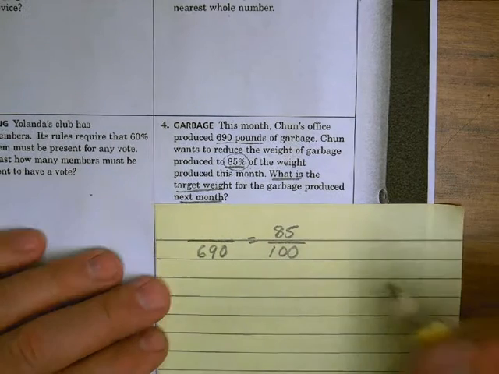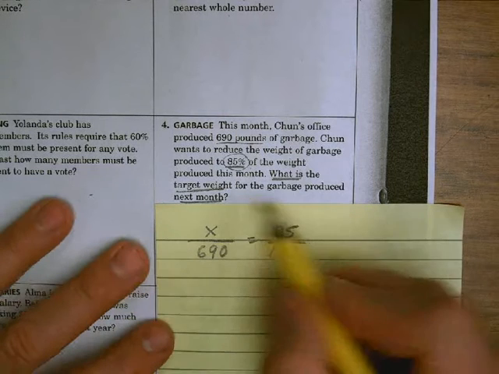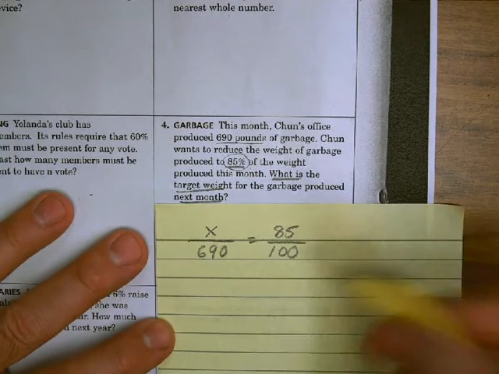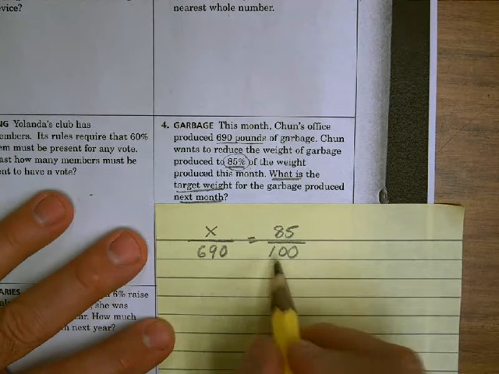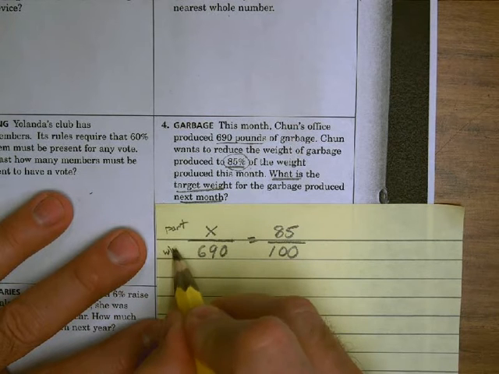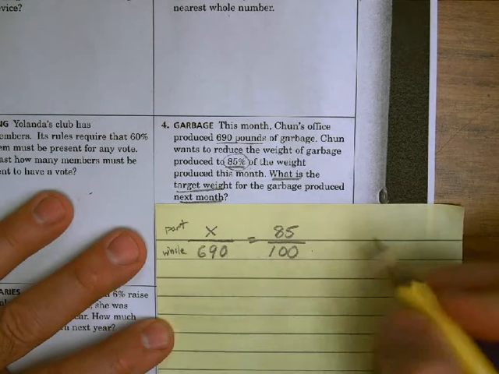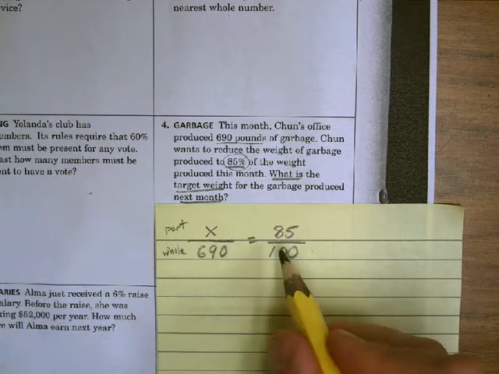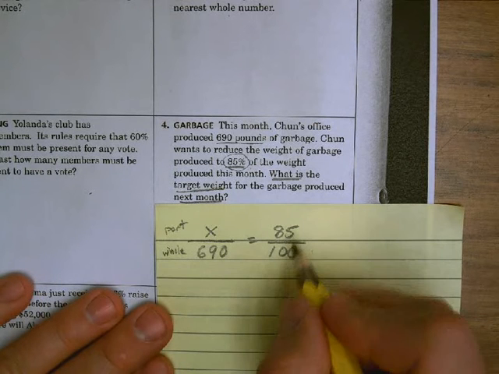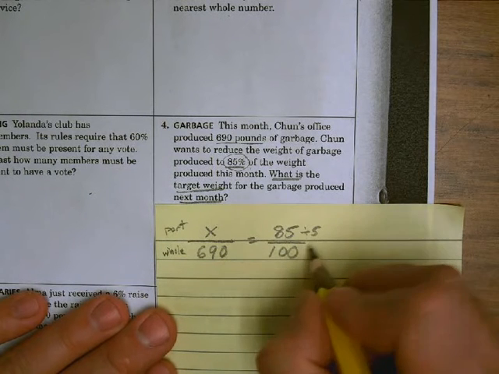So what's missing? Well, what's missing is the part. What is the target weight, that's the part, of the garbage for next month? If you set this problem up correctly, remember, part always is on top, whole always on the bottom, percent number always over 100. Now we cross multiply. But first, let's help you out by reducing the fraction. There's a common multiple here of 5, so we can divide 85 by 5 and 100 by 5.